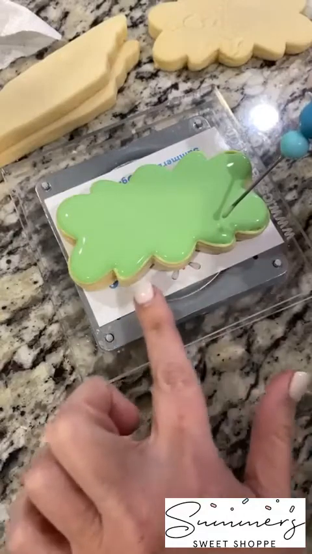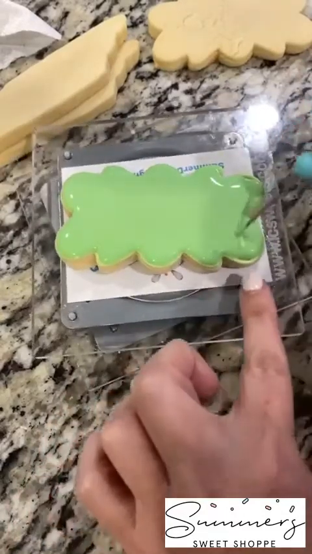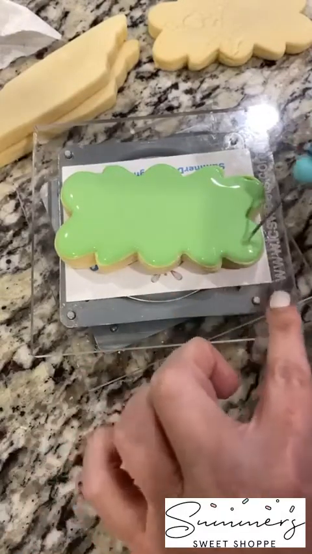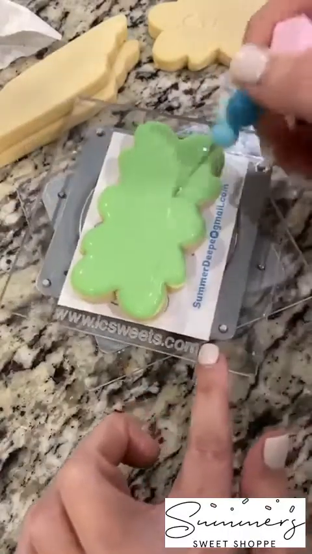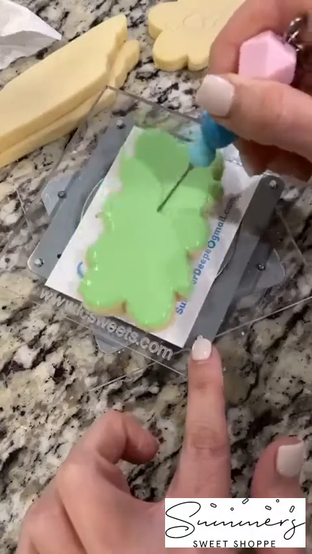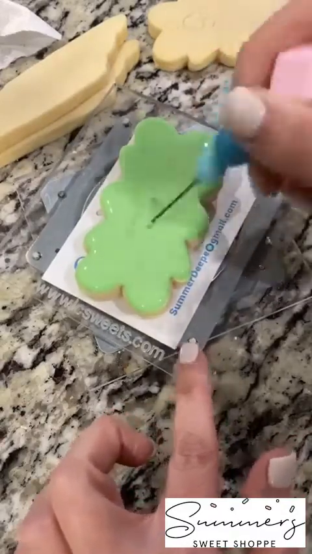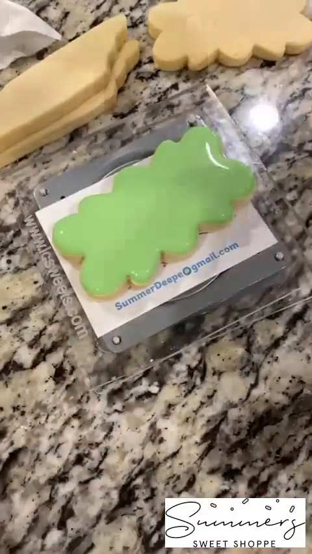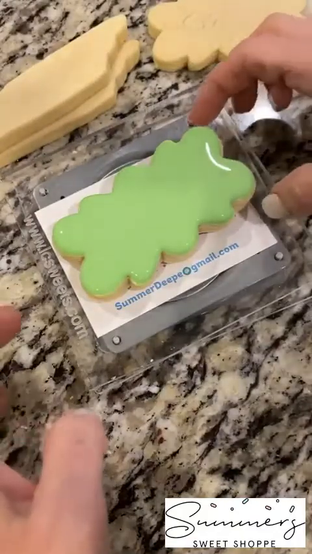It kind of works out well that I have a different color for this outline. It's a little bit lighter green. I don't want to disturb that outside icing, that outline icing. So I'm just doing small circular motions to it. You can take your little scribe and push down into the cookie to make sure your icing smooths out really well. You can shake it and tap it to do the same effect. So that's how you outline and flood this cookie.